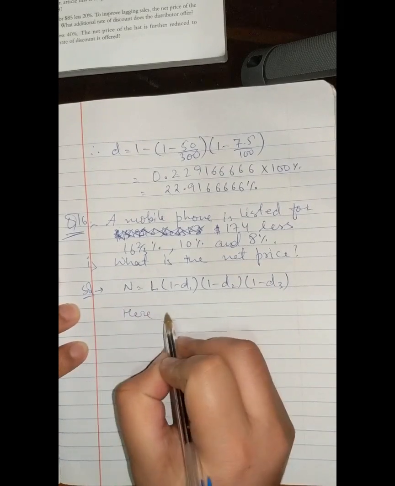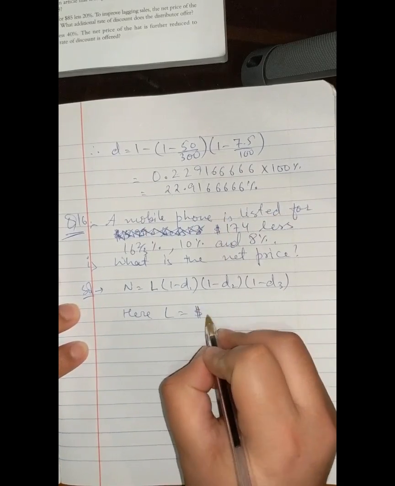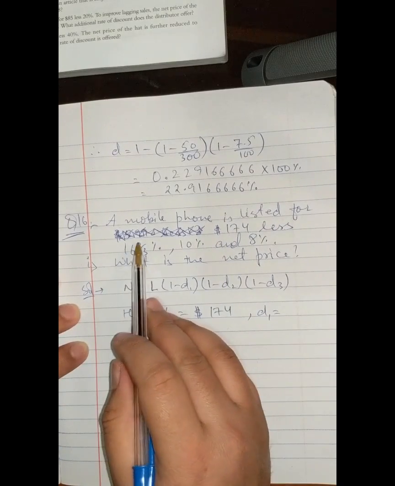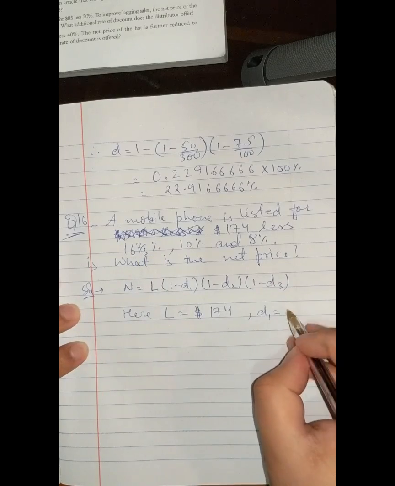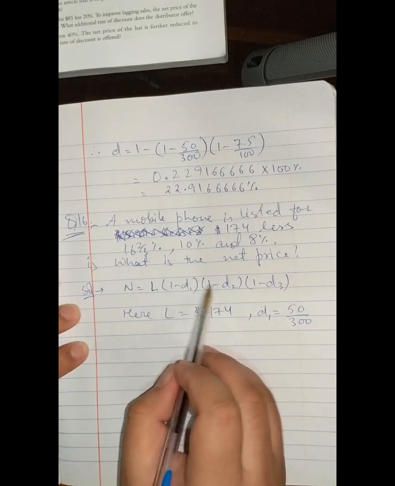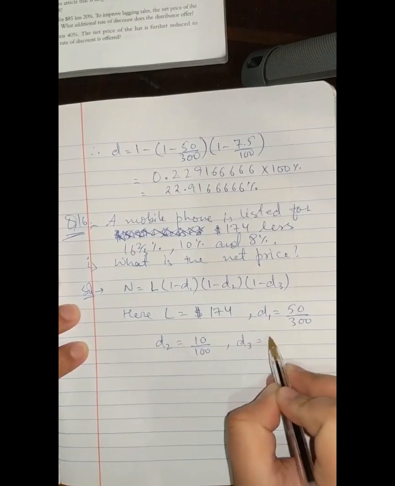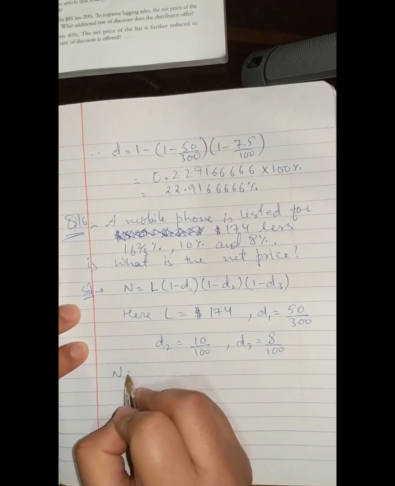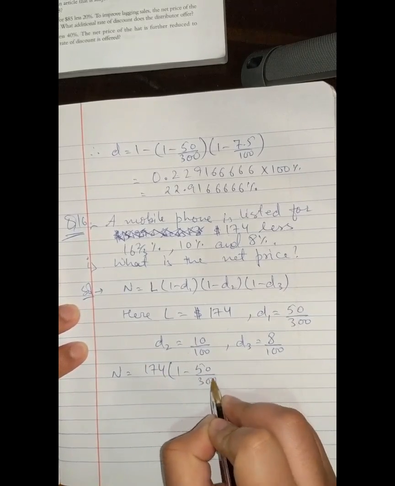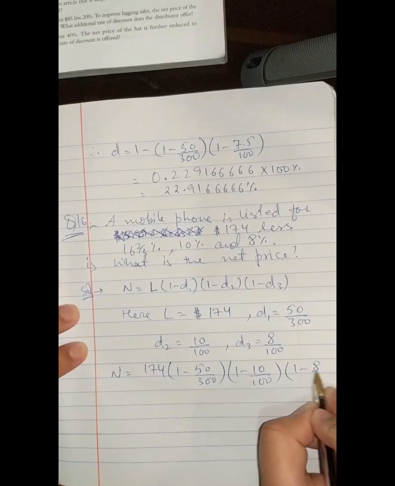Here we have the list price. The mobile phone is listed for this much amount, so the list price is 174. D1 is the first discount, 16 2/3. We did it before, so this is nothing but 50 over 300. Then D2 is 10%, so 10 over 100, and D3 is 8%, 8 over 100. So the net price will be 174 times (1 minus 50 over 300), (1 minus 10 over 100), (1 minus 8 over 100).